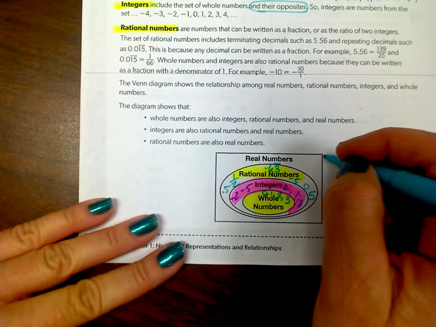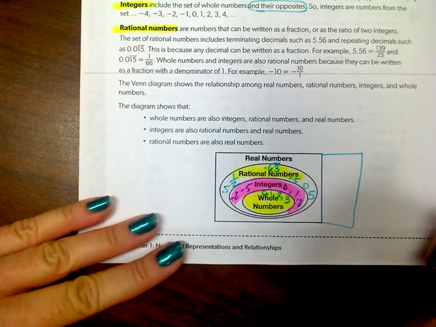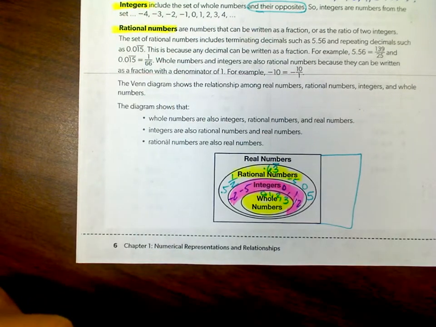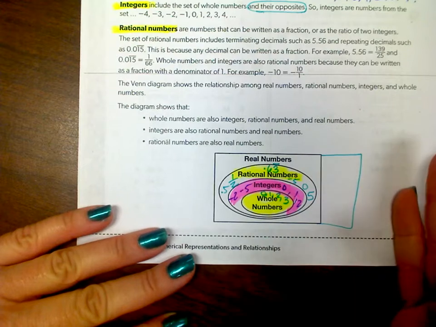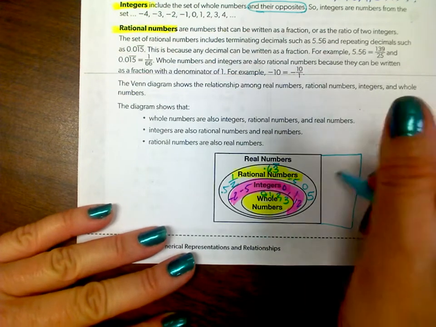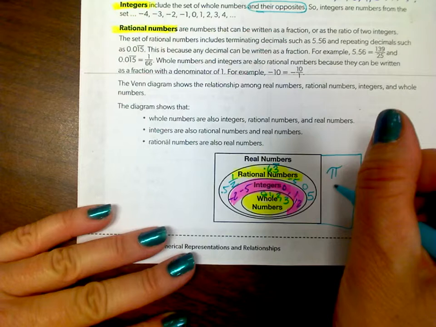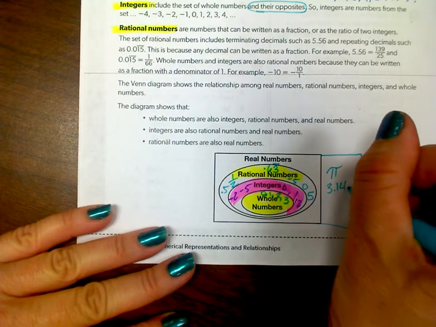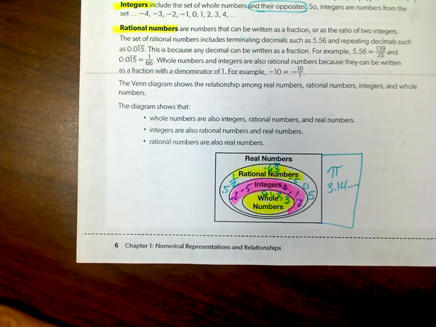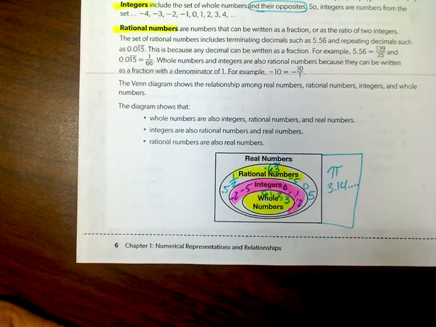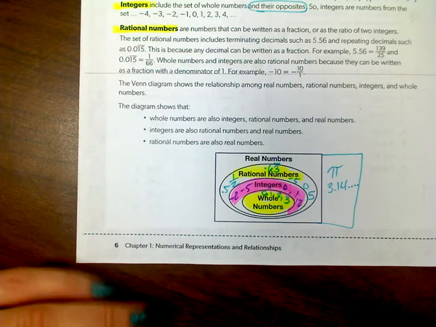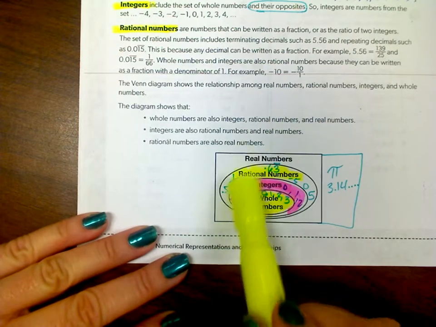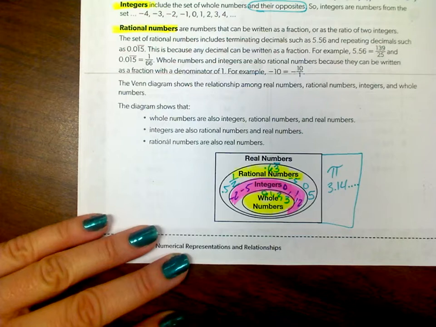Now there's another section that you'll learn later, and those are irrational numbers. And they are usually on a box beside. Those irrational numbers would be pi, because pi is 3.14 dot dot dot dot. It goes on forever. We cannot put pi on a number line. So mainly remember your real numbers and rational numbers, integers and whole numbers.